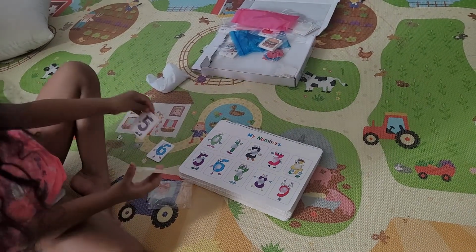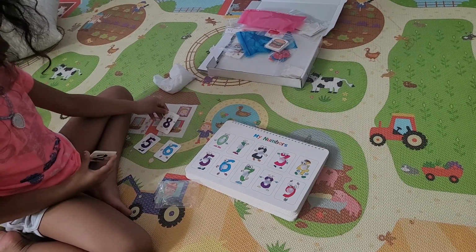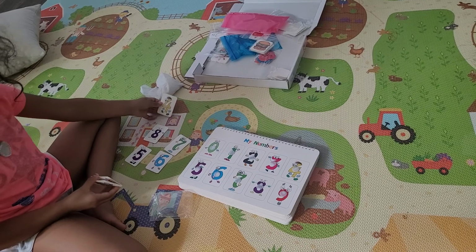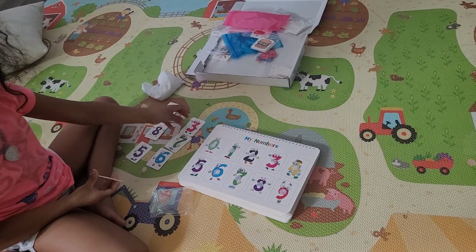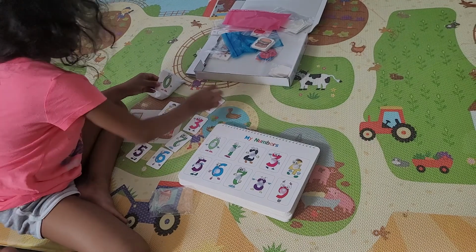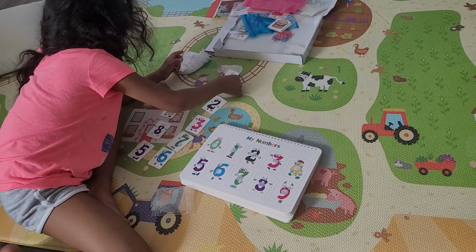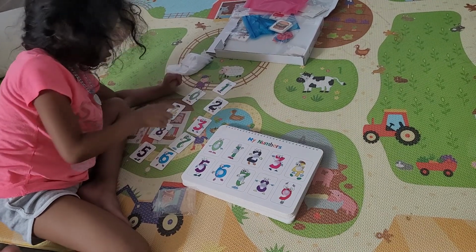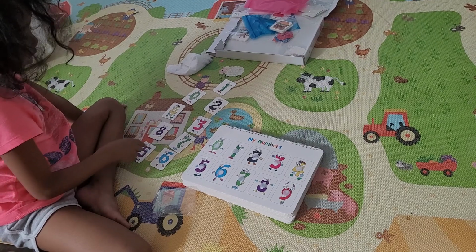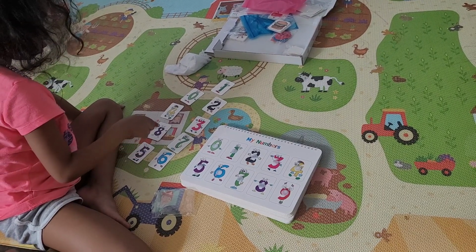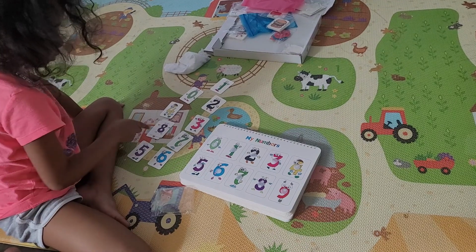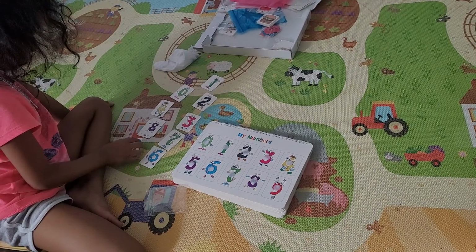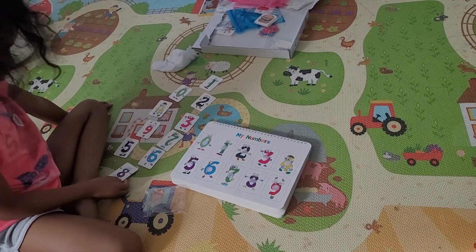This is numbers. So this is 1, 0, 1, 2, 4, 5, 6. Where's 7? 7. That 8 has number in it. Oh. That's 9. Okay.